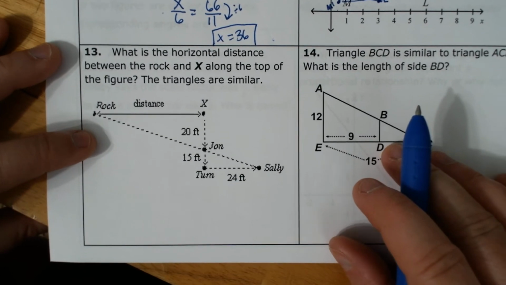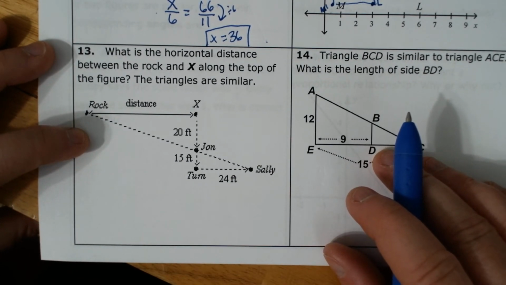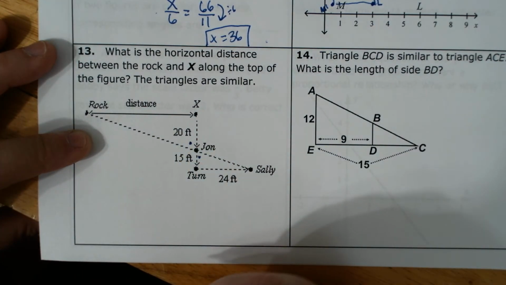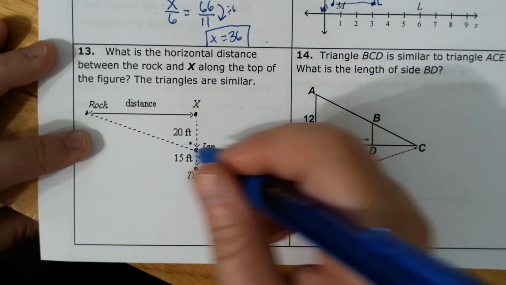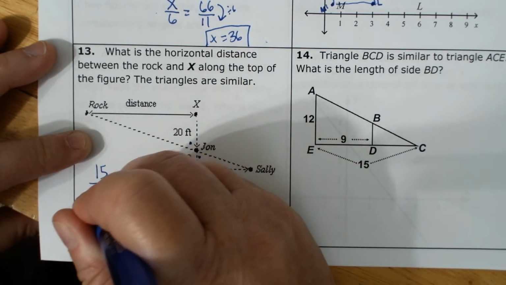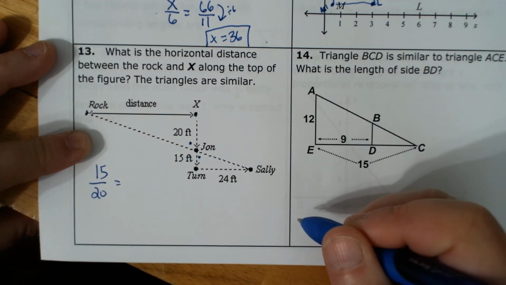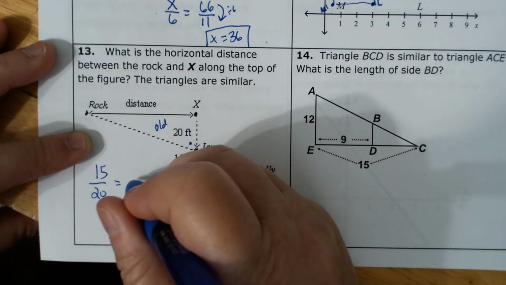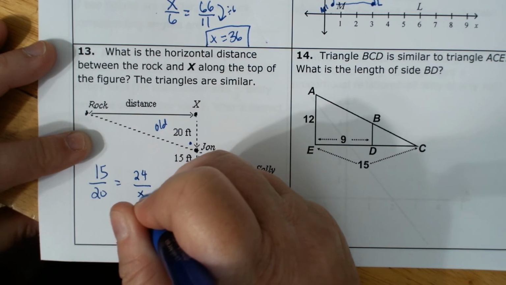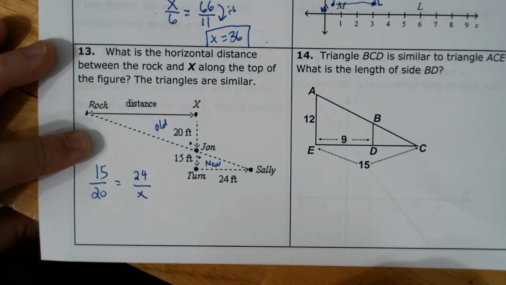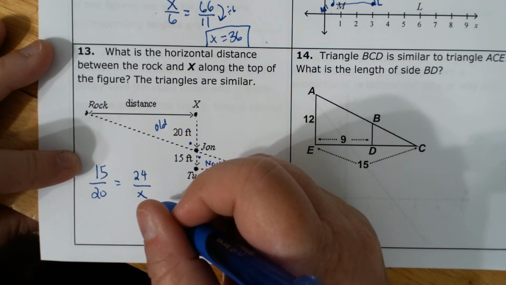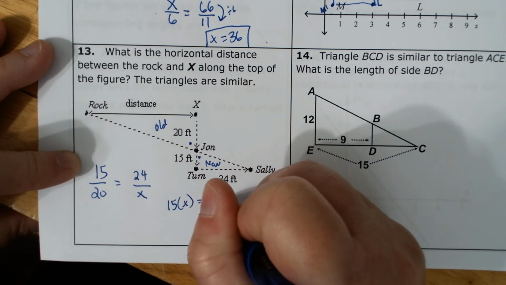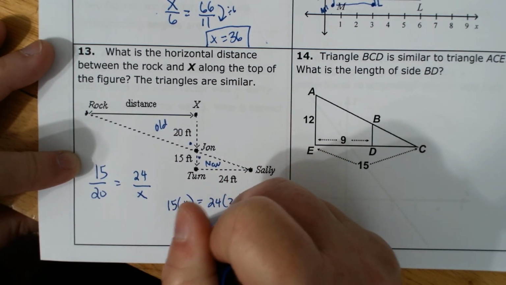What is the horizontal distance between the rock and X along the top of the figure? The triangles are similar. So I have 15 is to 20. This is new, this is old, as 24 is to X. I multiply: 15x equals 24 times 20, and X is 32.